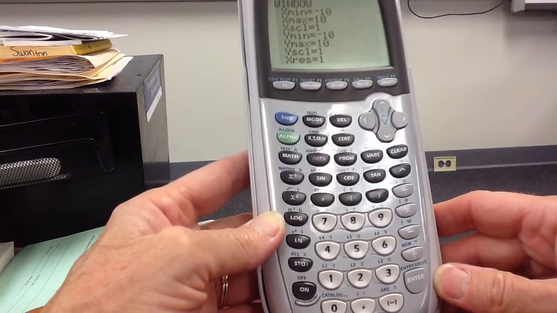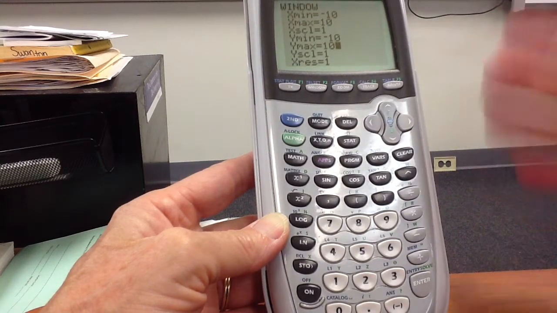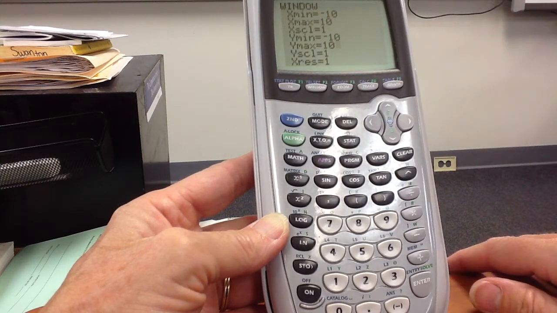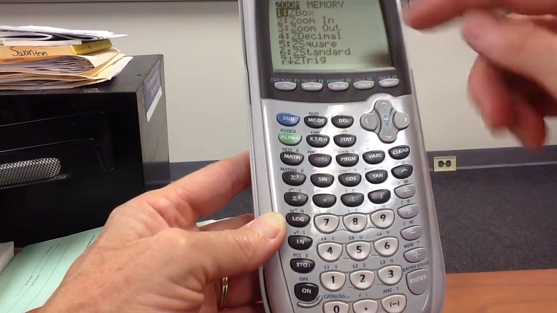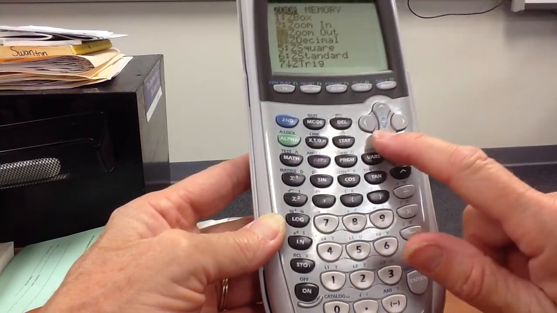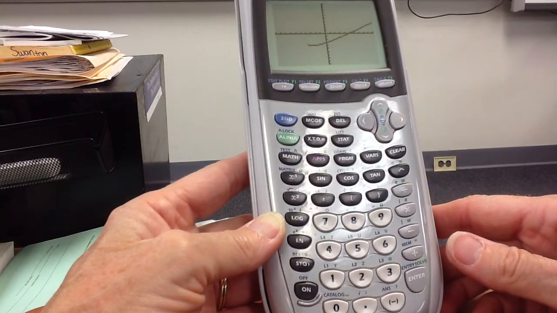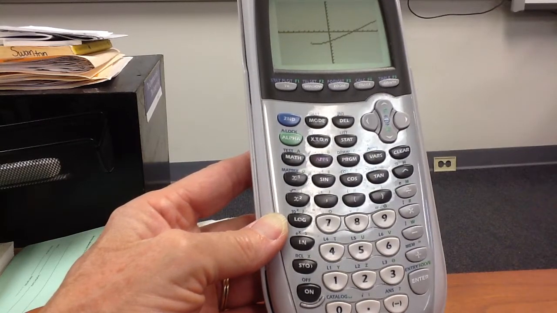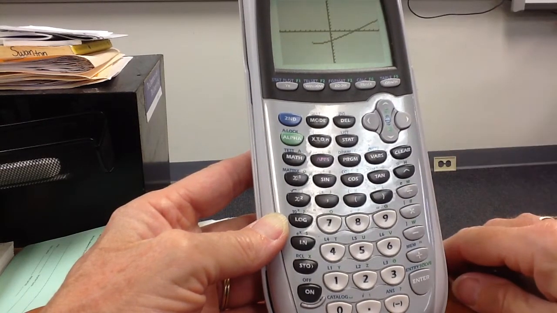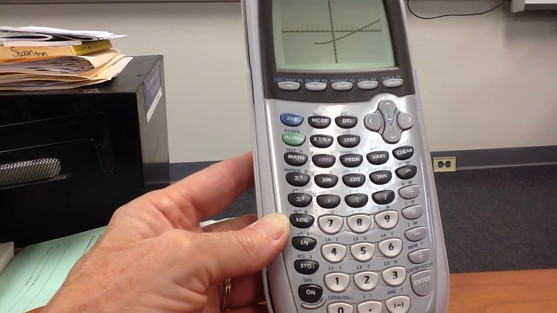And just a little hint, if you care, it's no big deal for me to enter those in, but you can do it with a button. You have a zoom button right here, and if you press zoom and go down to zoom standard, it will automatically set your window for you. It also just graphed my picture for me. That's the picture of the equation that we just put into our calculator.